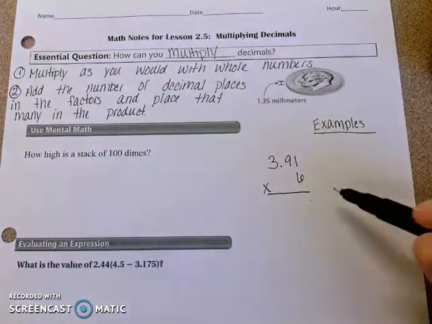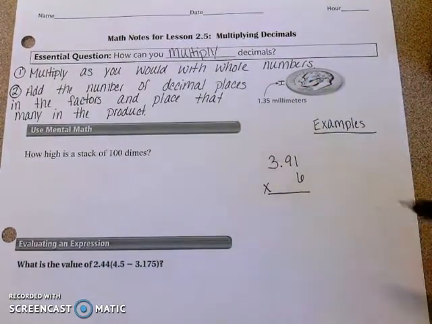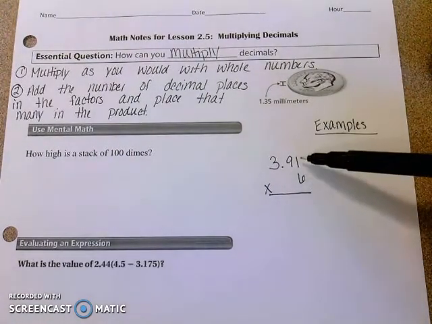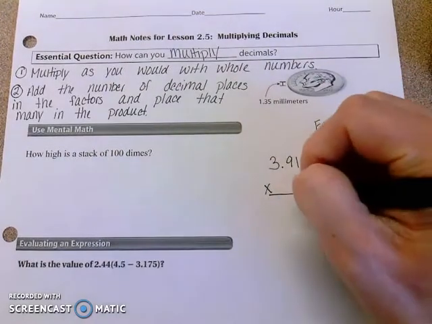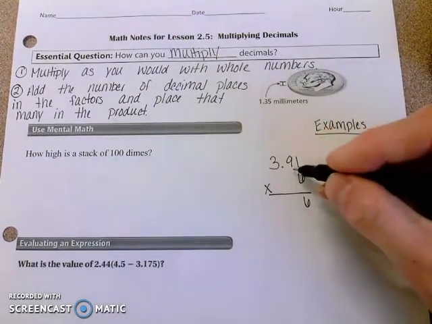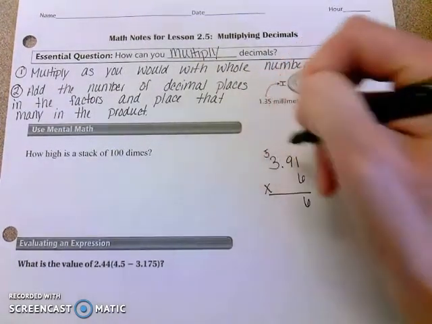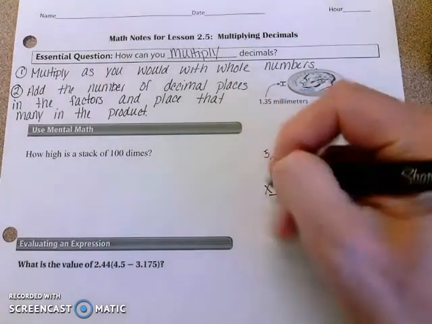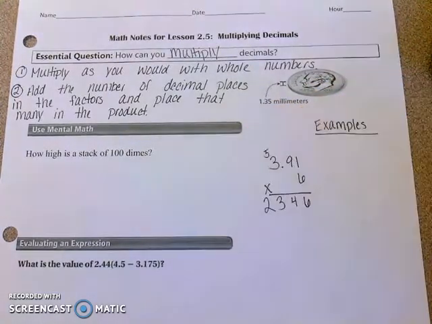So notice I didn't line up my place values. That's okay with multiplying decimals for now. So I'm just going to multiply like there's no decimal point, 6 times 1. And then 9 times 6, so I'm going to get 54. Carry that over. 6 times 3 is 18, and then I add the 5 to get 23.